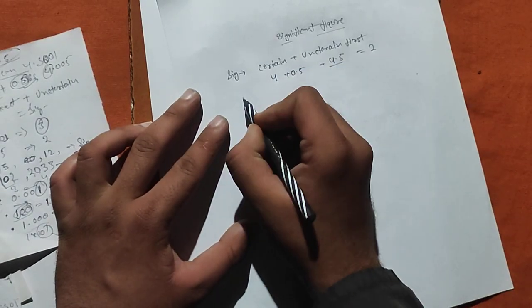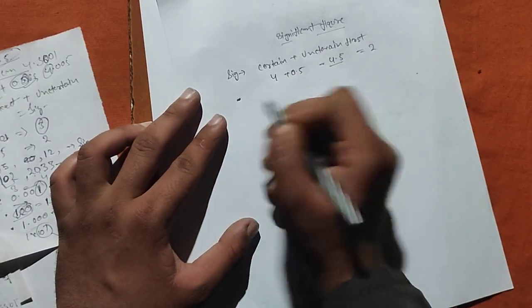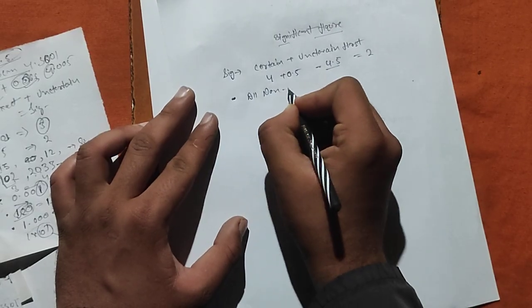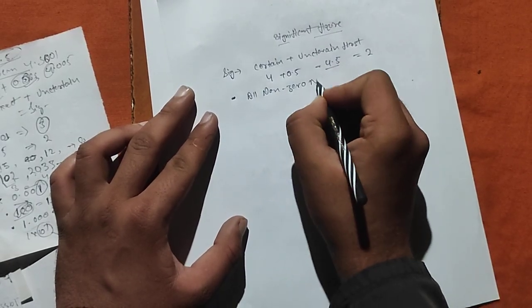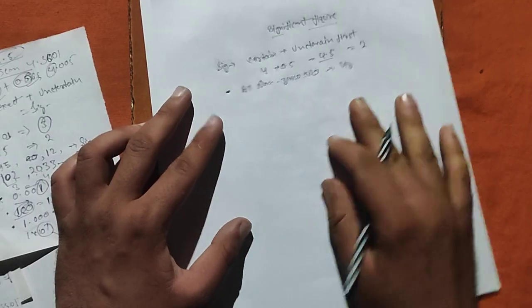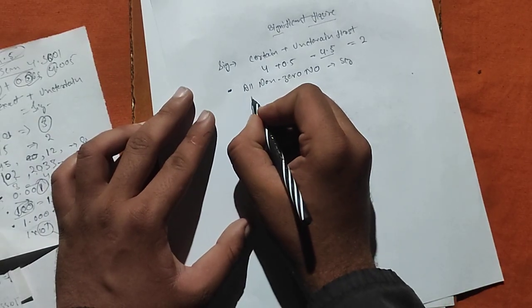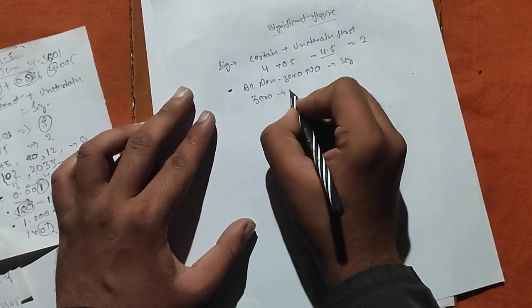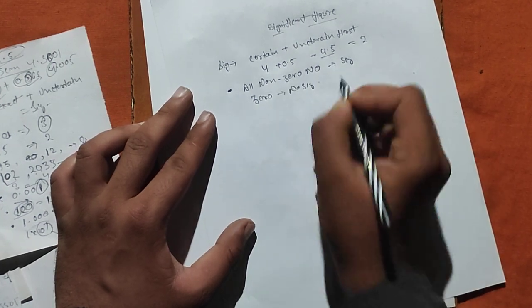And some rules for determining significant numbers. First, all non-zero numbers are significant. Okay, and zero is not a significant number. Basically, zero is not a significant figure.